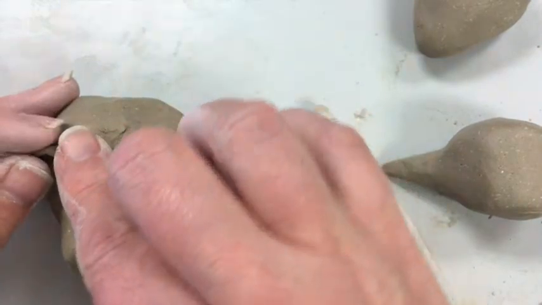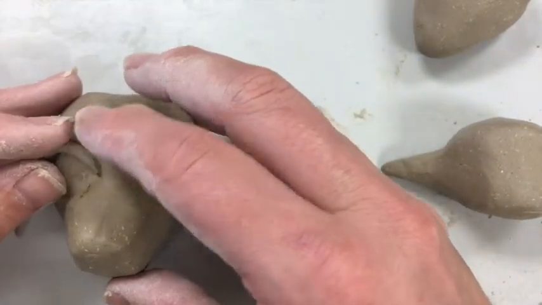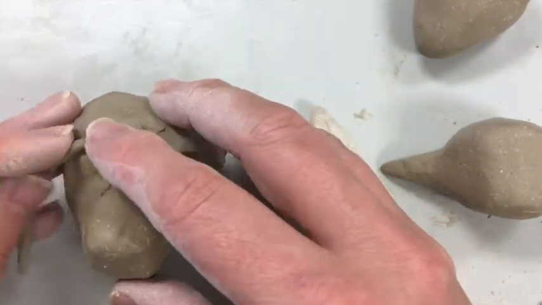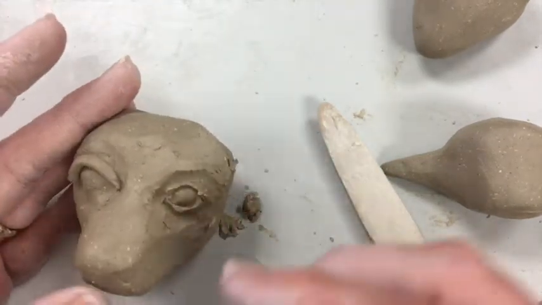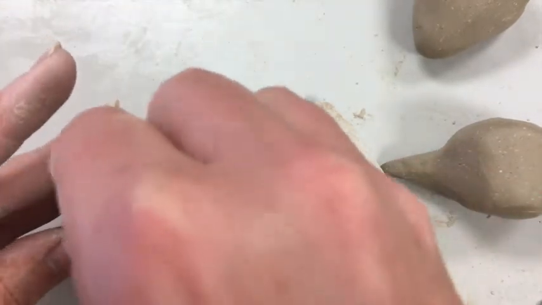and what I'm going to do is place that coil around the eye, and again, I would use a little bit of slip here, not a lot, because I don't want it to be smushy everywhere. But I'm going to build that coil around the eye in the shape of the eyelid.